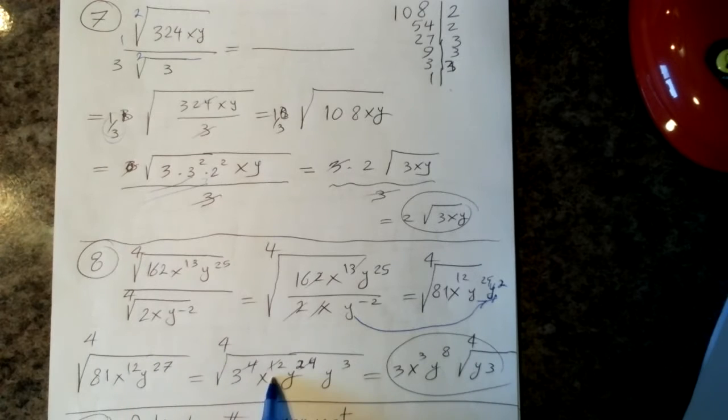12 goes into 4. This is fine. 27, 4 does not go into 27. So instead of y to the 27, I write y to the power of 24 times y to the power of 3. These all are divisible by 4. 4 and 4 cancel, 3 is released. 12 divided by 4 is 3, so x cubed is released. 24 divided by 4 is 6, so y to the power of 6.